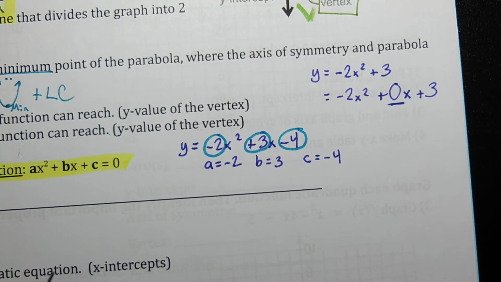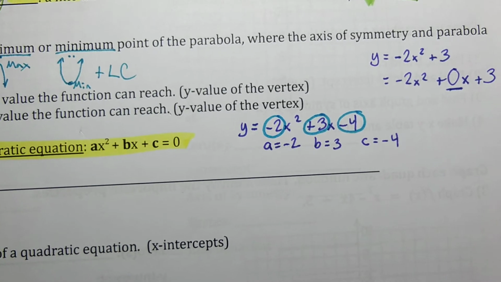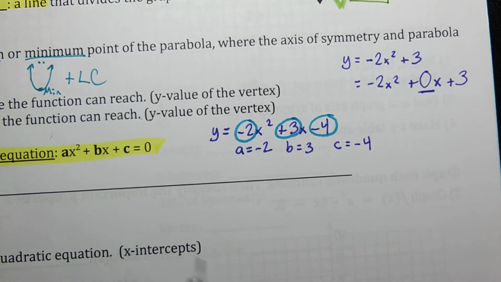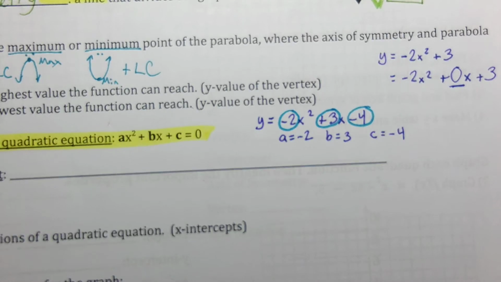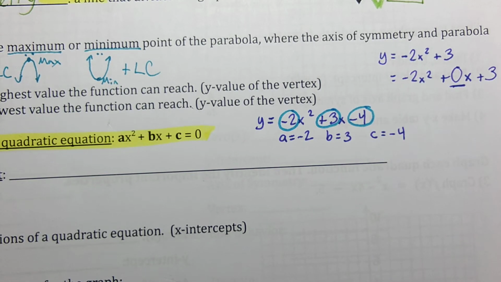So folks, leading coefficient, going on to this definition right here. Your leading coefficient is simply the number in front of the term with the highest power.